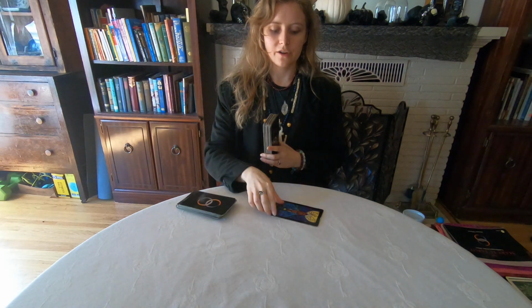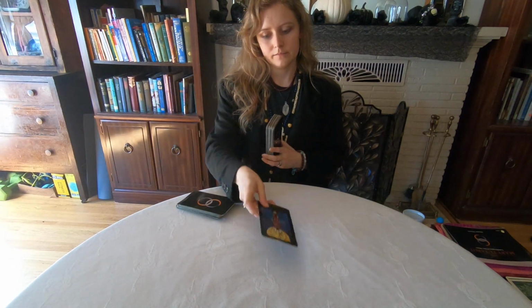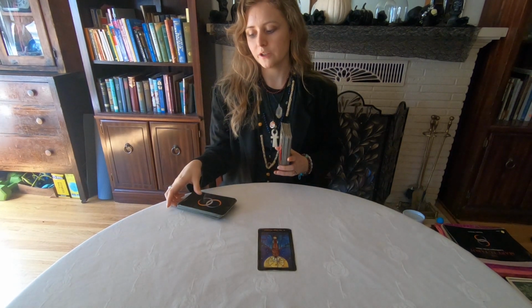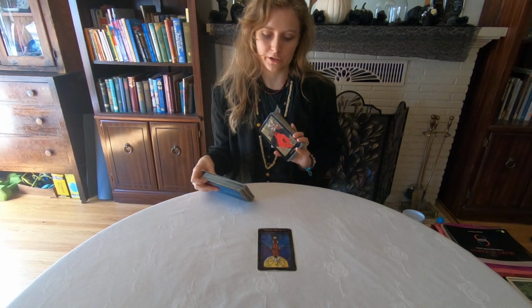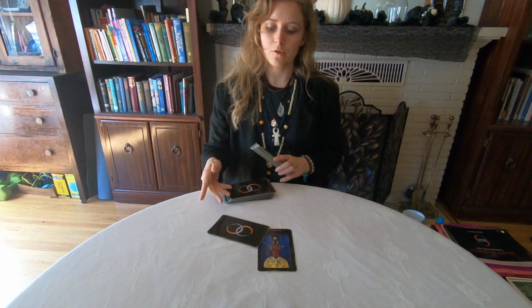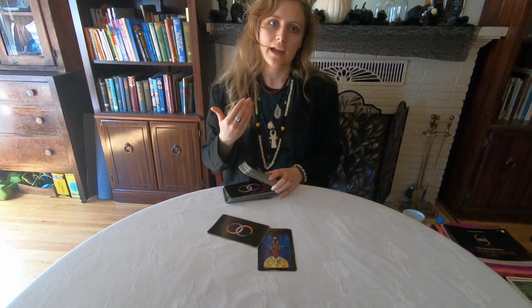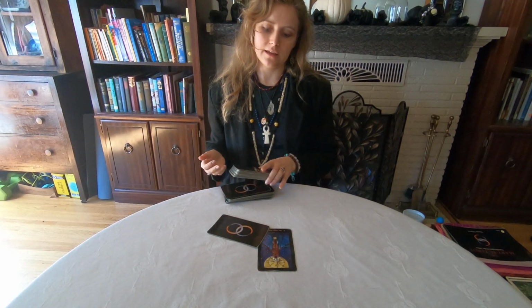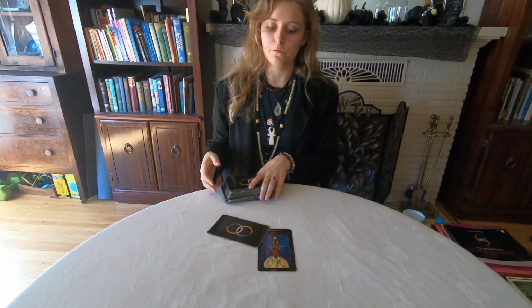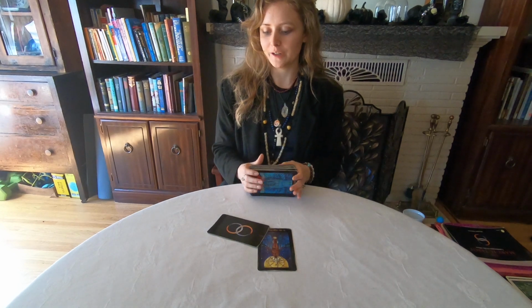So you want to only read cards that fall out upright, at least while you're getting started and getting familiar with it. Sometimes cards will fall out face down, and you can kind of have a gut feeling if that one's meant to be read or if you just fumbled the card out.